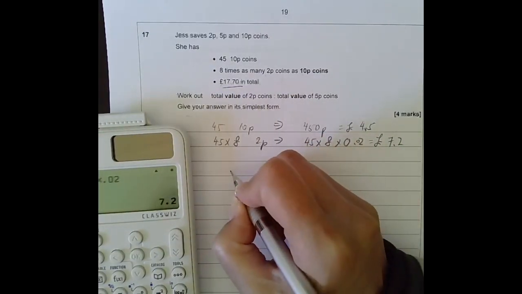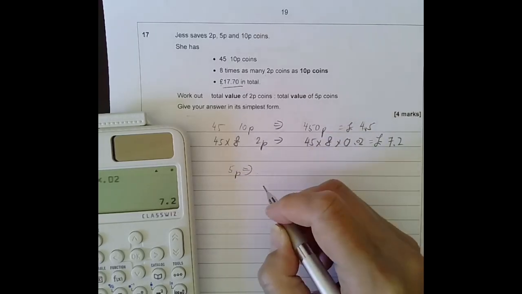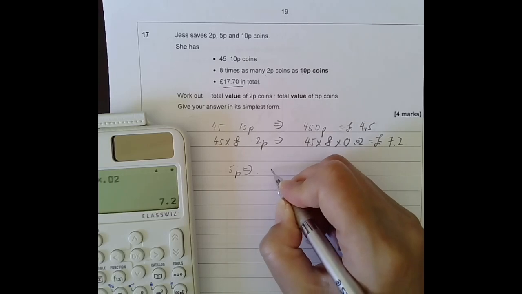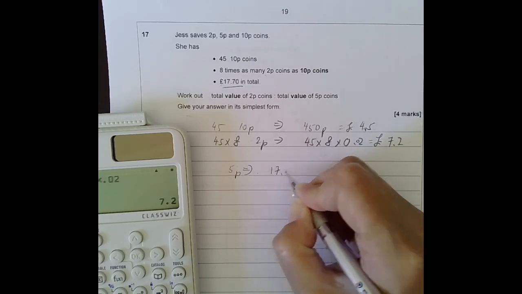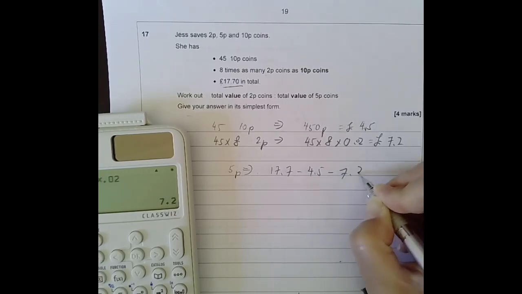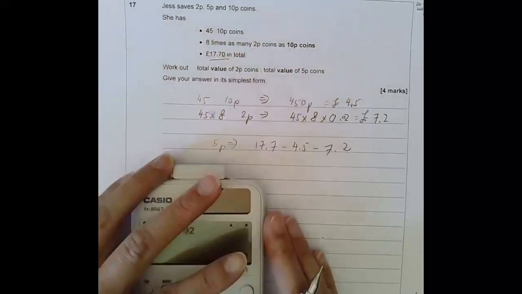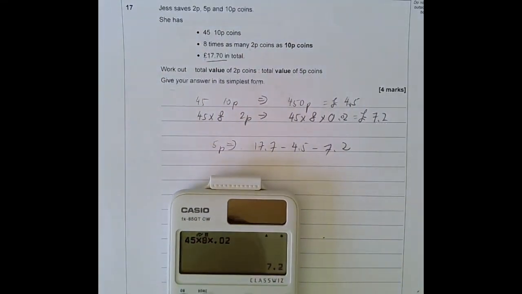So let's see how much we got for 5p there. So we have 17.7 minus 4.5 minus 7.2. Okay, let's see. So now I have 17.7 minus 4.5 minus 7.2.